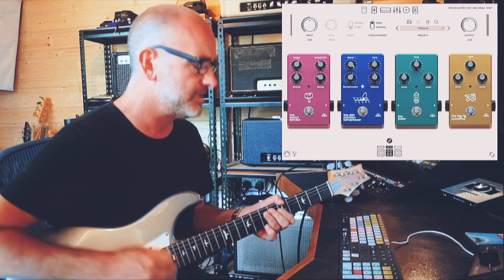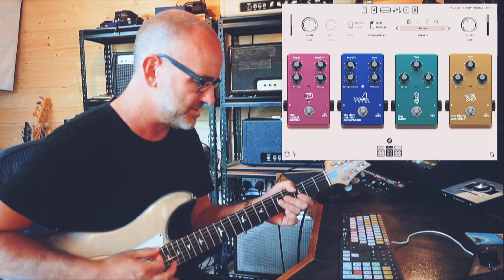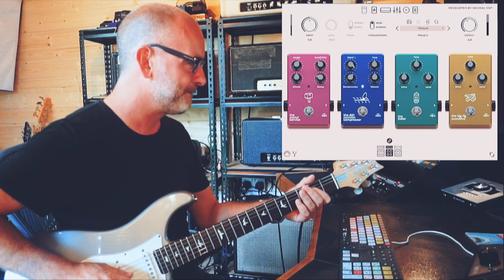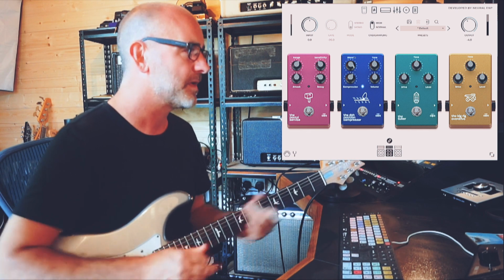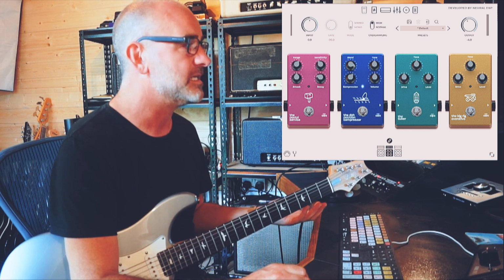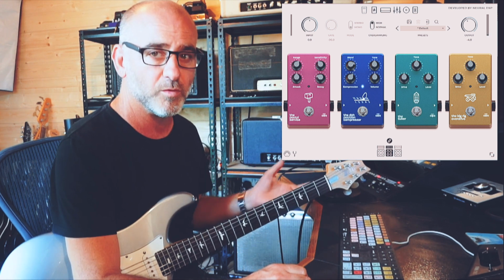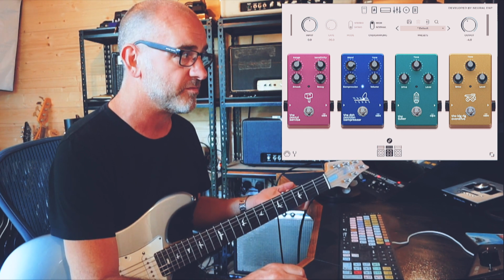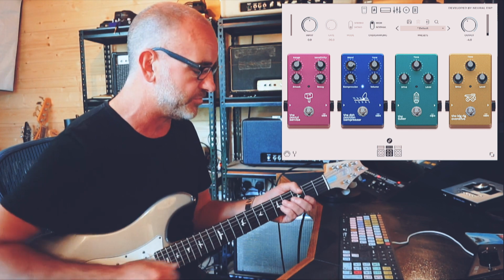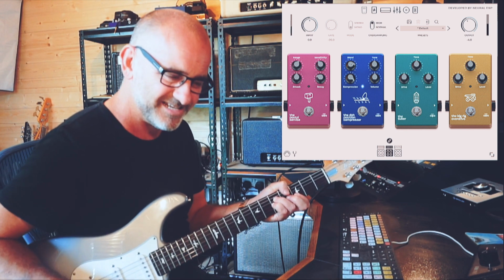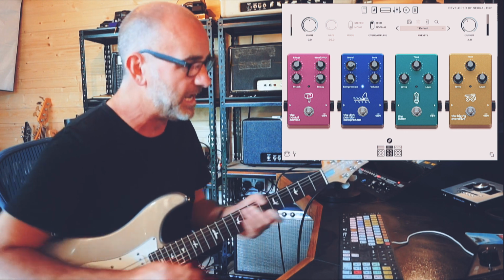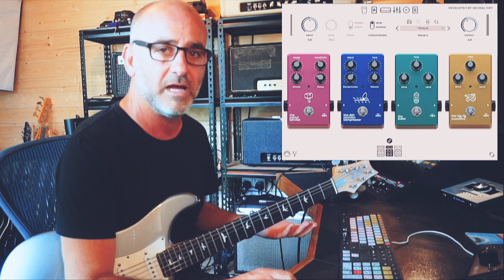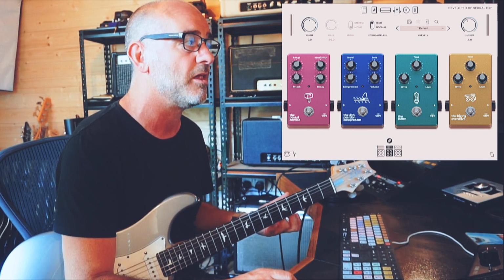Turn up the blend. Yeah, it's really cool. So the blend is basically a mix of your clean guitar tone and the compressed signal. You've got an amount of compression here, so if you really want to spank that compressor. Really nice, really cool. The green one is like a tube screamer style pedal.